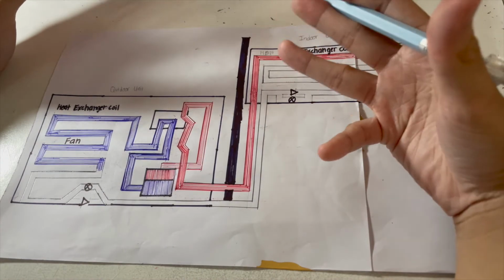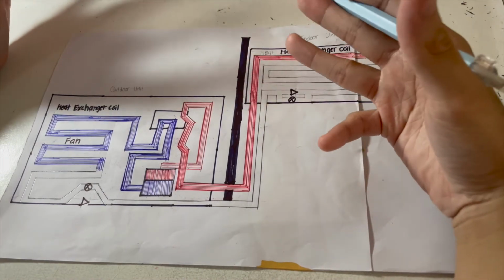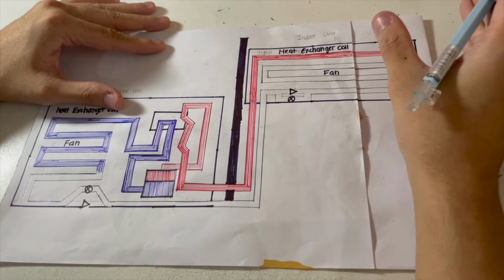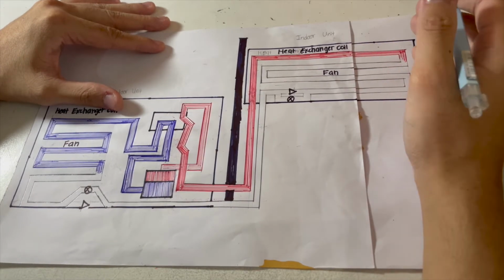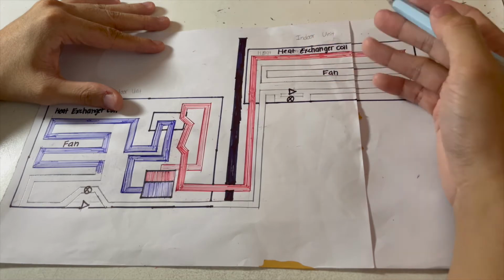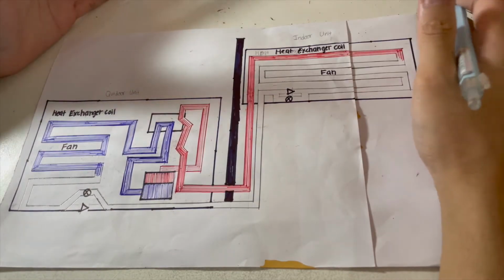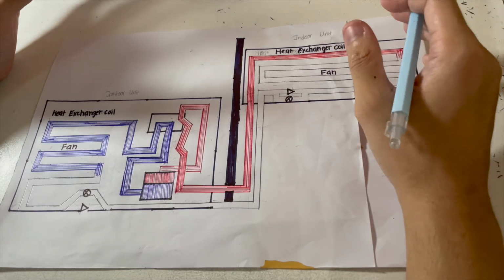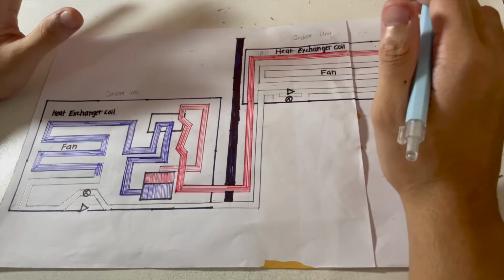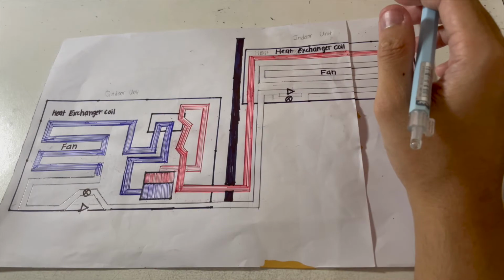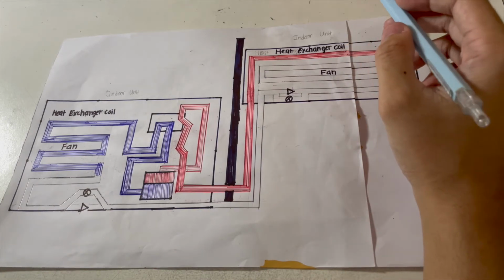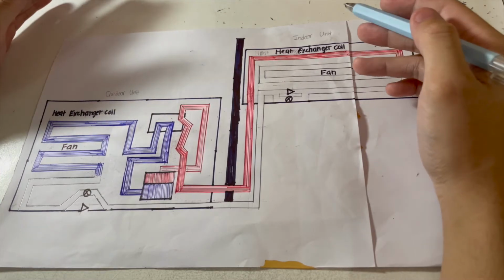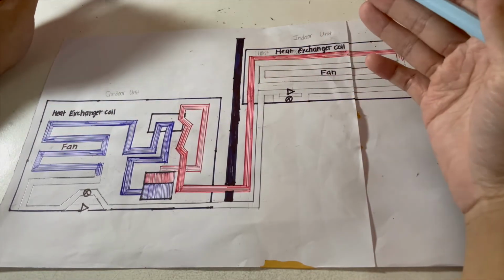The magic behind this effect is that the surrounding air inside the indoor space is much colder, so heat moves from hot to cold, causing the surroundings to heat up. This is what we call the second law of thermodynamics: heat always moves from hot to cold.